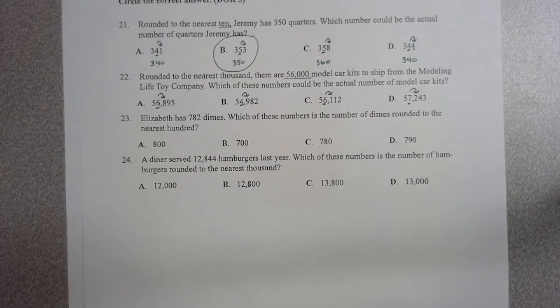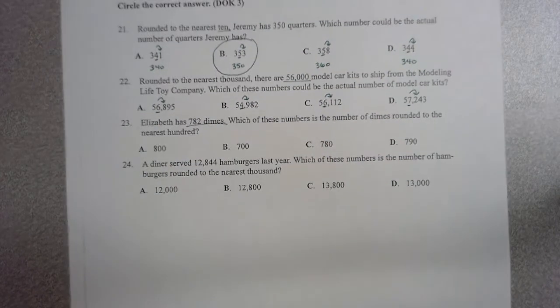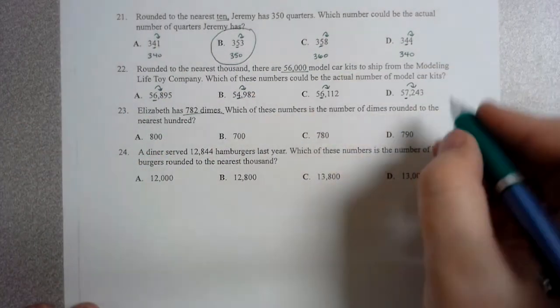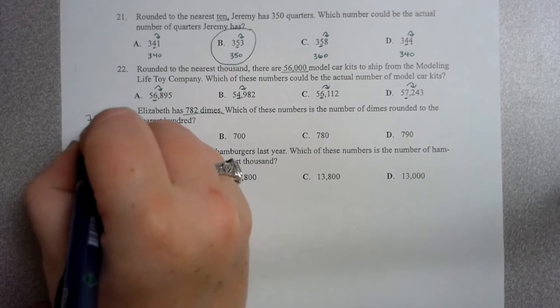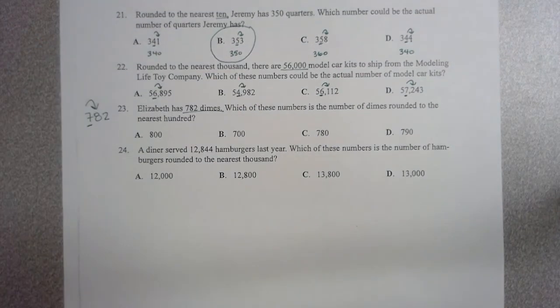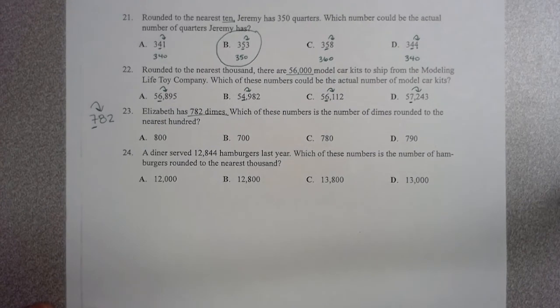Okay, number 23. Elizabeth has 782 dimes. Which of the numbers is the number of dimes rounded to the nearest 100? So you have 782 rounded to the nearest 100. What would that be? Okay, what would that be if you rounded 782 to the nearest 100?